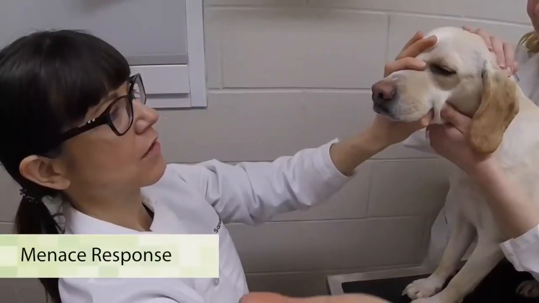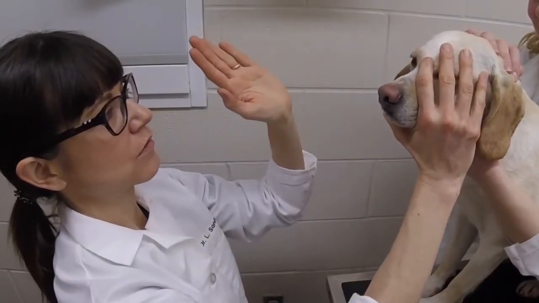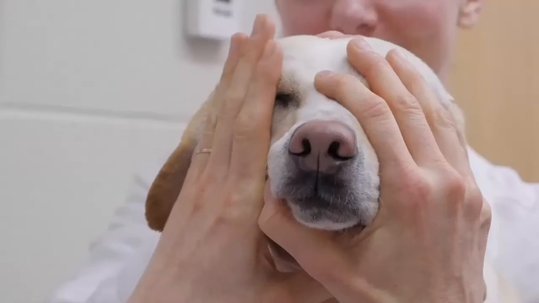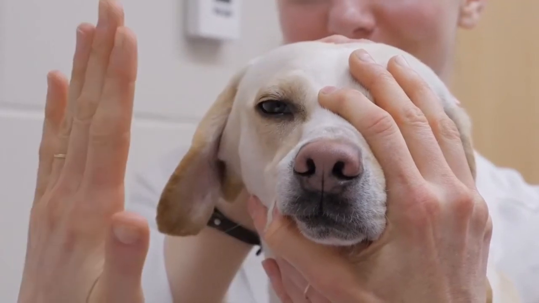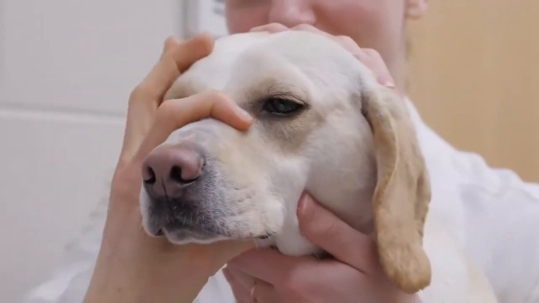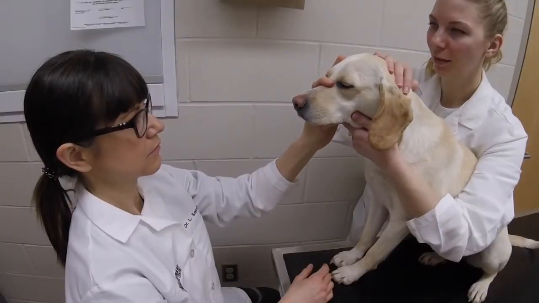The menace response. This response is evoked by making a menacing gesture towards the animal's eye with one hand, while the other hand covers the contralateral eye. If the animal can see, it should blink. It is important to always cover the other eye, as animals that are unilaterally blind will observe the motion with the normal eye and respond with a bilateral blink.